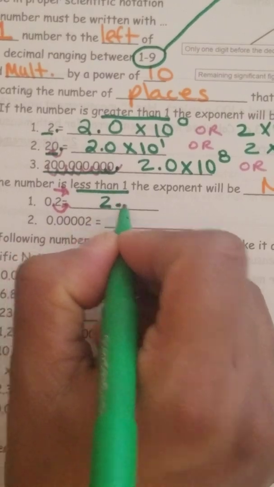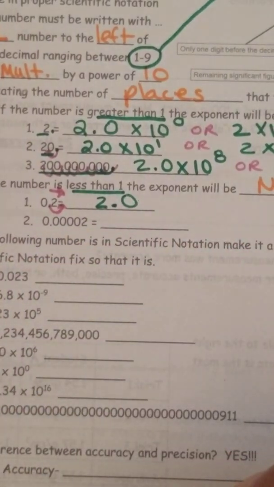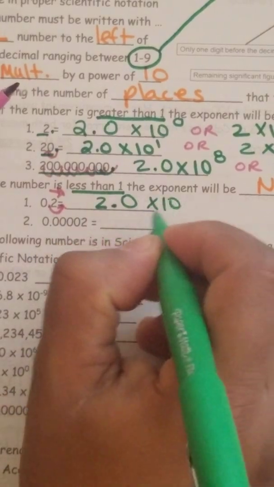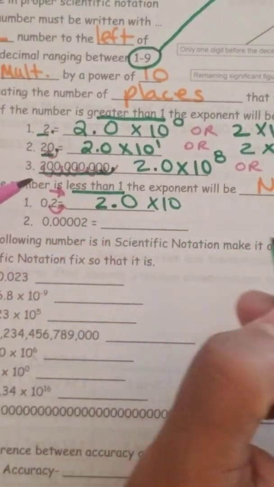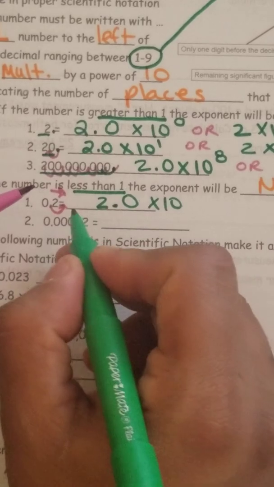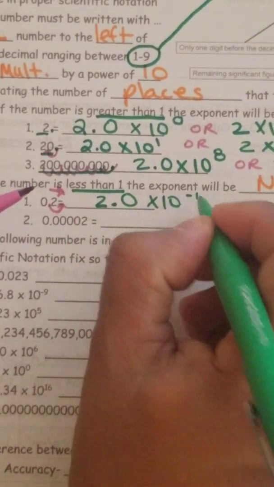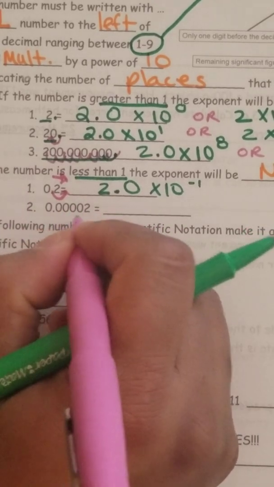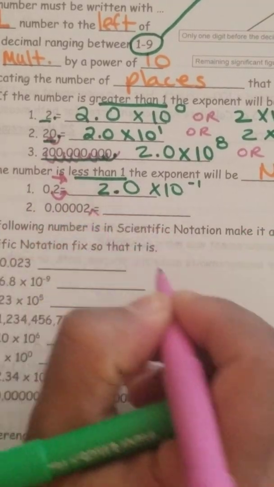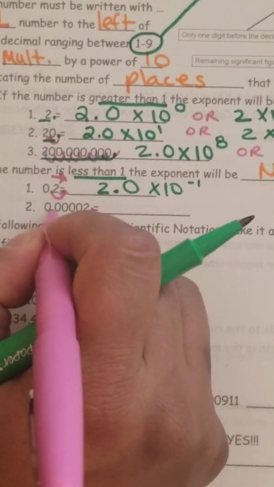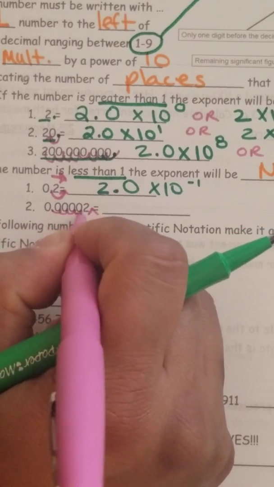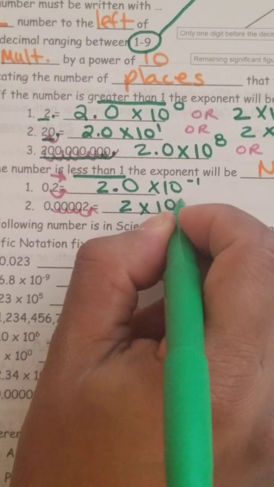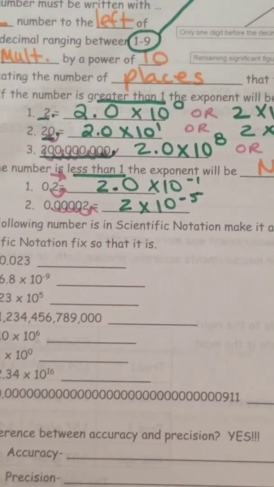So 2.0, or leave that part off, either way, times 10 to the, how many places did I move it? I moved it 1 place. But again, my number is less than 0, so it's a negative 1 power. Move this one. It has to be over here to this side, my decimal. So it's 1, 2, 3, 4, 5 places. 2 times 10 to the negative 5th power.